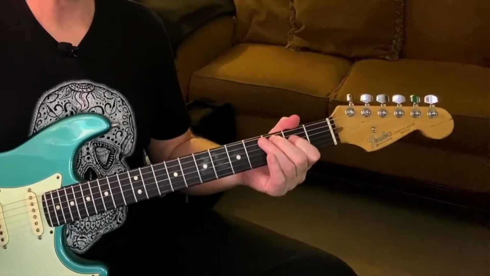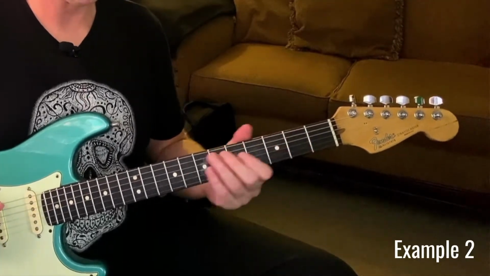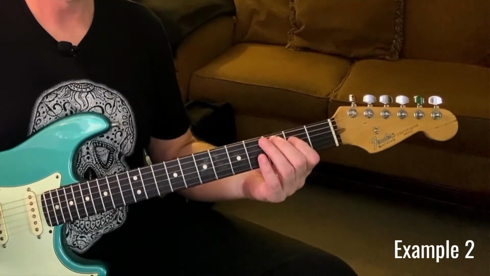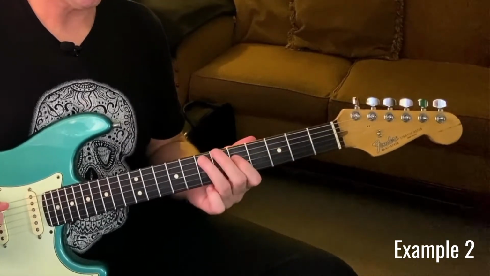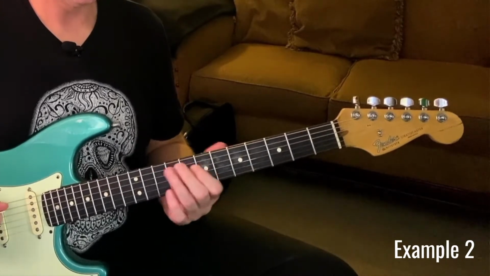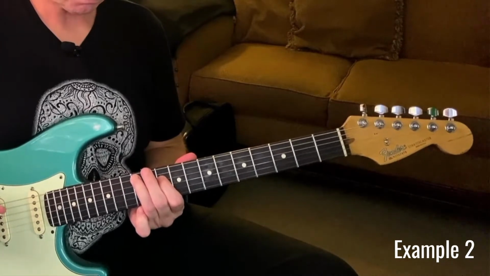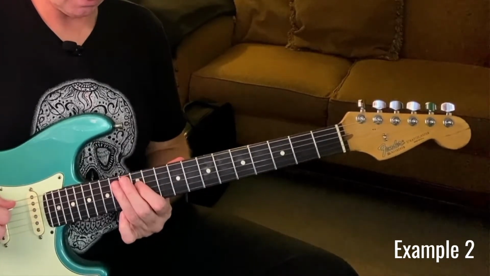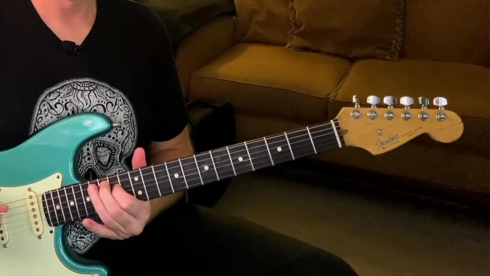Now what we do is we move those two notes up the scale in the key of C. So the first two notes are C and E. The second two notes are D and F. Then E and G. Then F and A. And then G and B. And then A and C. And then B and D. And then we're back to where we started. The important thing here is that you're staying in the key. You're not deviating from that key.